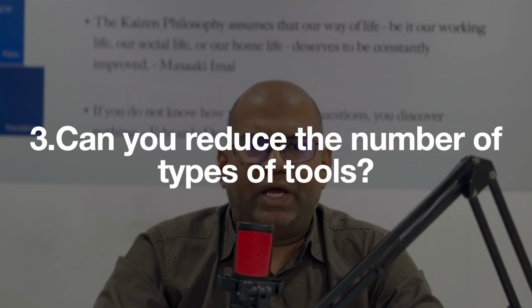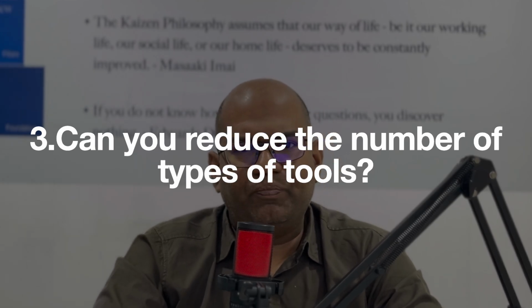Third one is, can we reduce the number of types of tools? In a changeover, people use different types of tools, like wrenches, your pneumatic guns, maybe your big spanners. How many types of tools am I using? Can I reduce it? Can I bring it down by using similar parts or similar components, so that I don't have to use a lot of different tools? So that will reduce the searching time of the tools. So that is the third point.